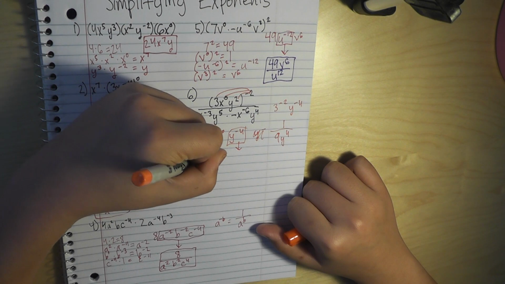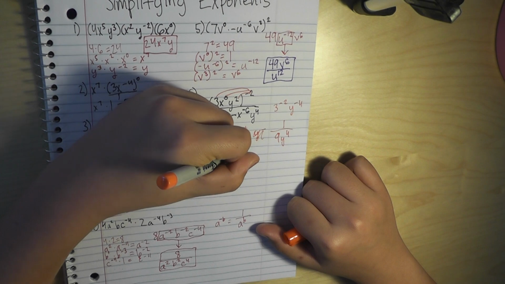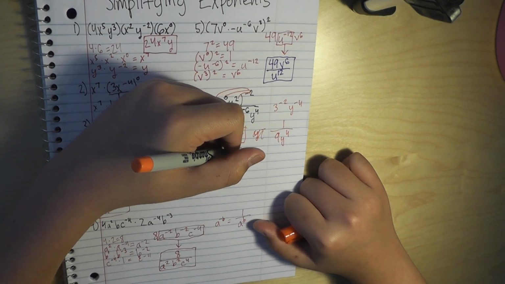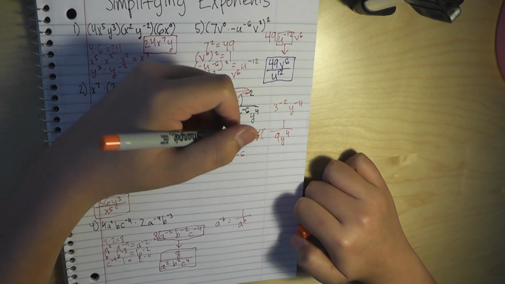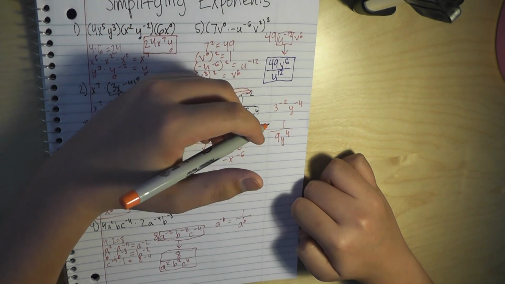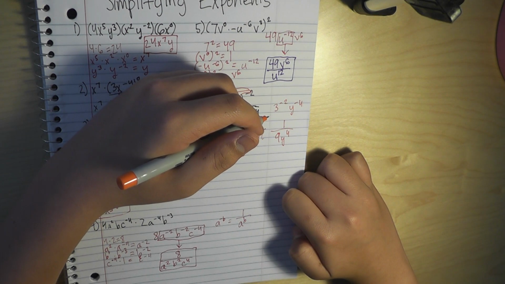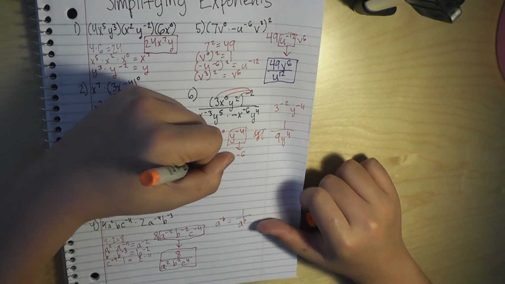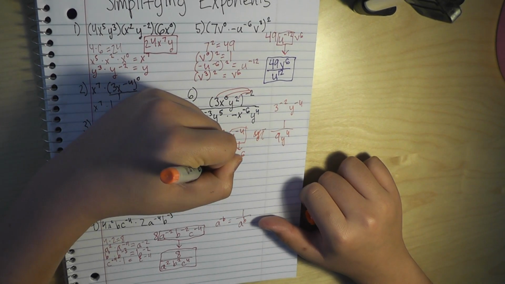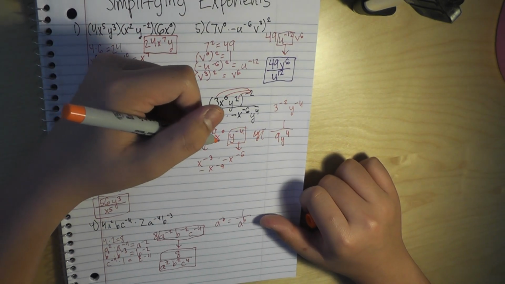So x to the power of negative 3 times negative x to the power of negative 6. That gives us negative x to the power of negative 9 on the bottom.